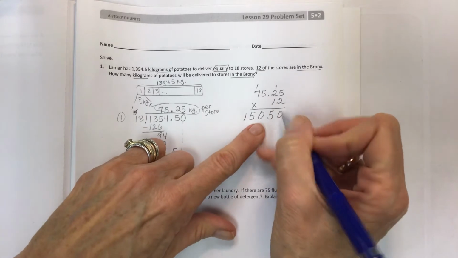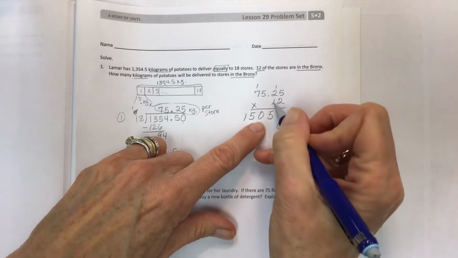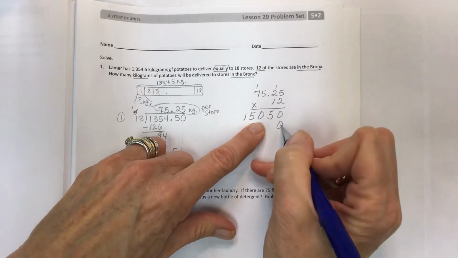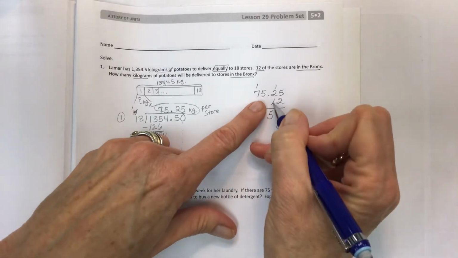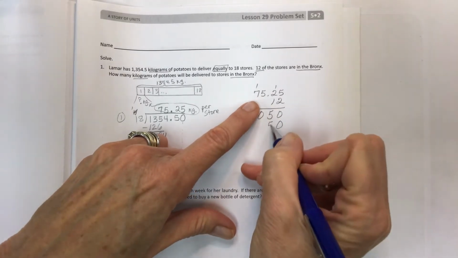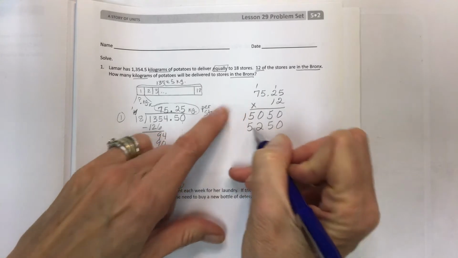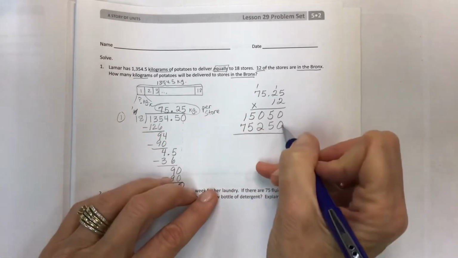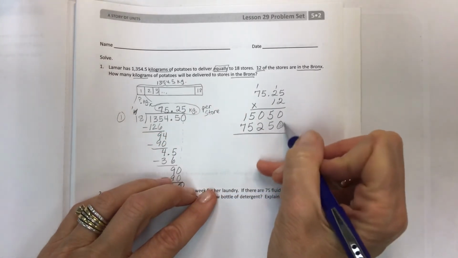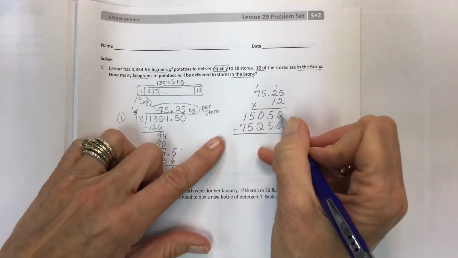this next partial product is going to be 10 times 75 and 25 hundredths. Put the 0 there and then just use the 1. 1 times 5, 1 times 2, 1 times 5, 1 times 7. Don't forget the 0. Add these up.